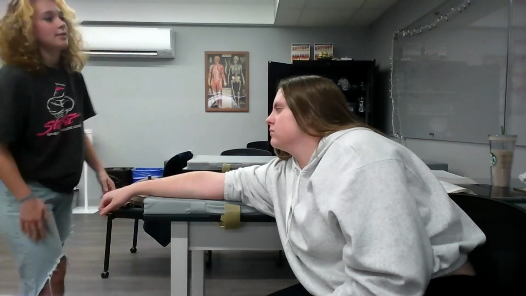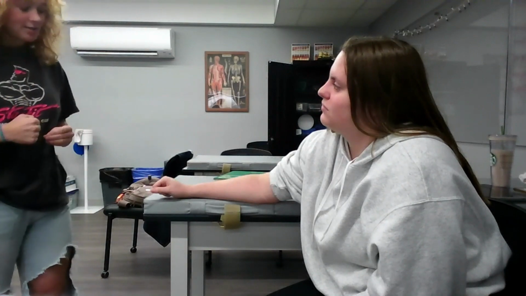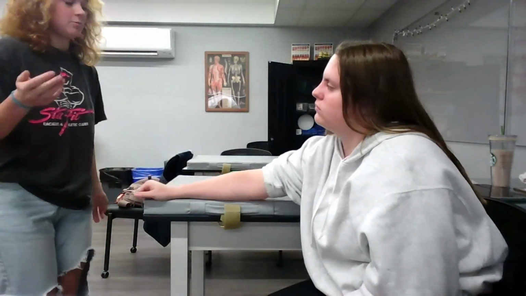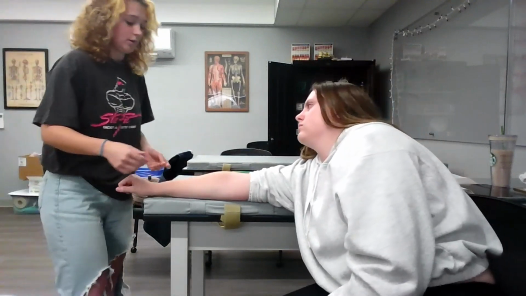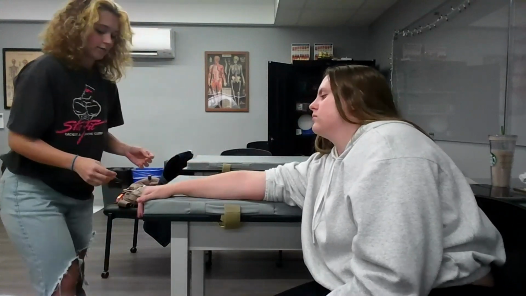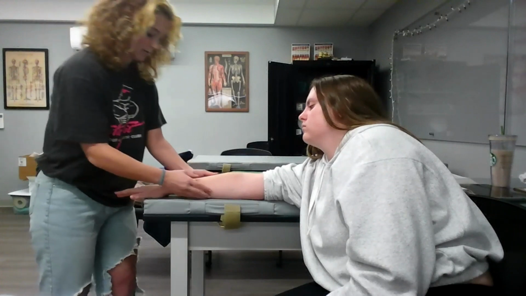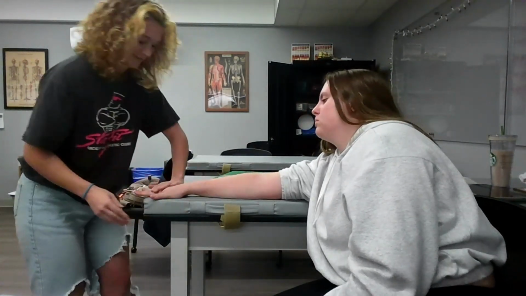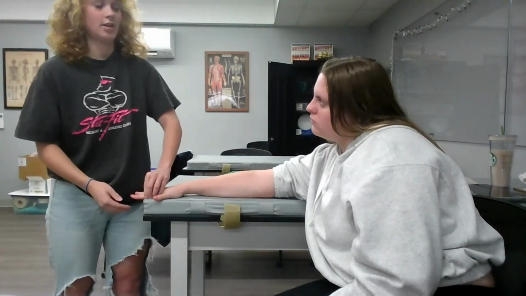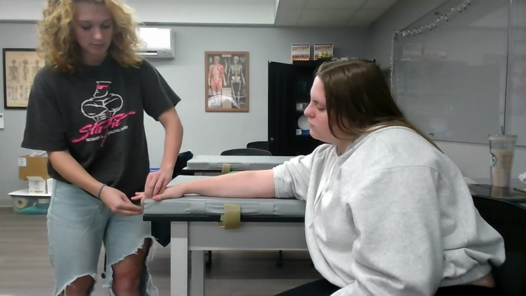Okay. Next up, we have the flexor digitorum superficialis. Again, we're going to have her in the same position with the elbow extended. I am going to just scoot back a little though, because I have to stabilize at the PIP joint, so right up here. Then their finger is going to go into flexion. So if you could bring it down, there you go.